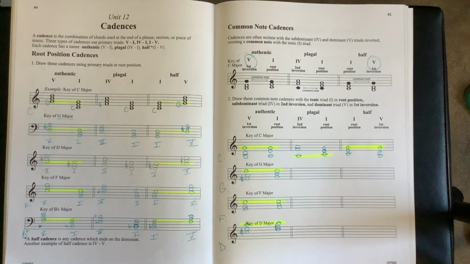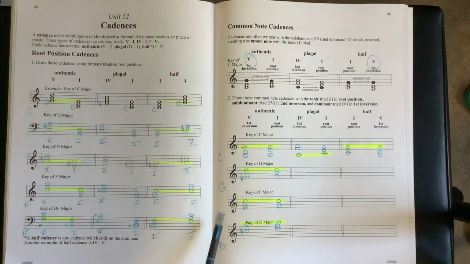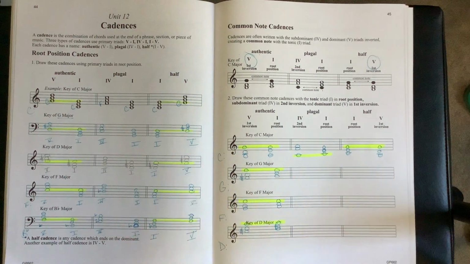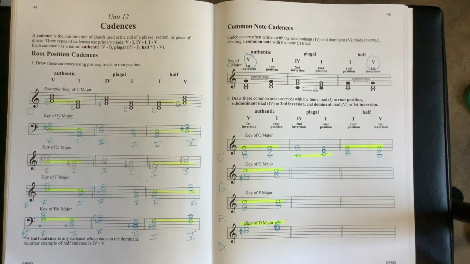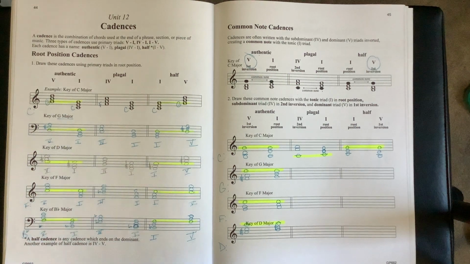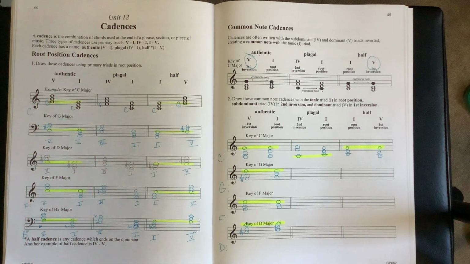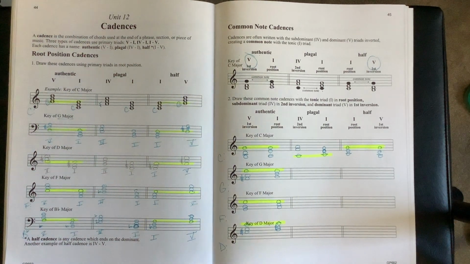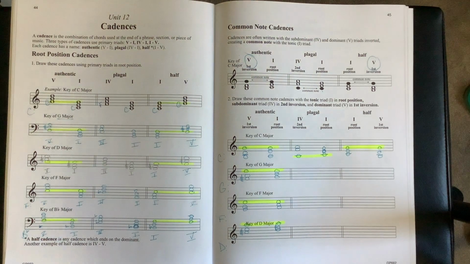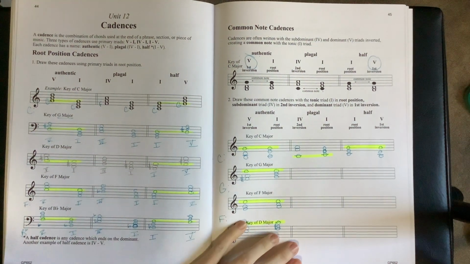Okay, so all of our authentic cadences are done, and you can see that they all have those common tones. It's really not meant to be a check-your-answer thing, but you can see that it does help us check our answers. There are reasons why we want to have this common tone, but I'm not going to overwhelm you because this is a lot.